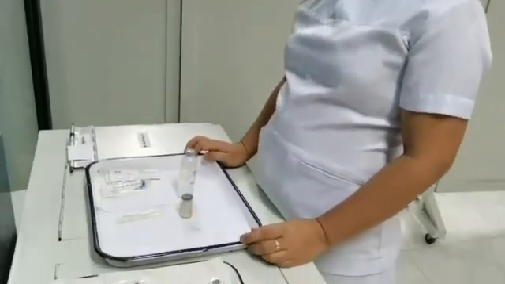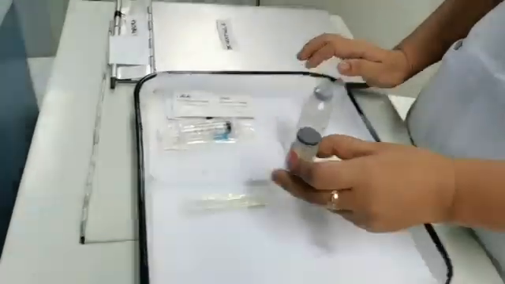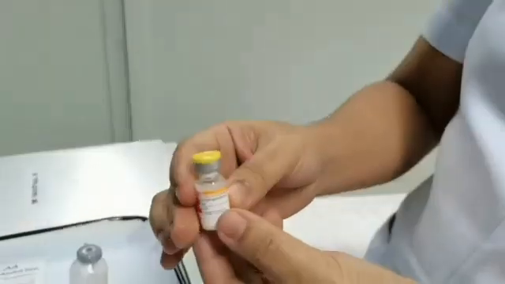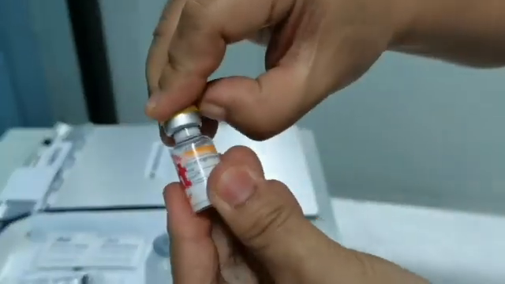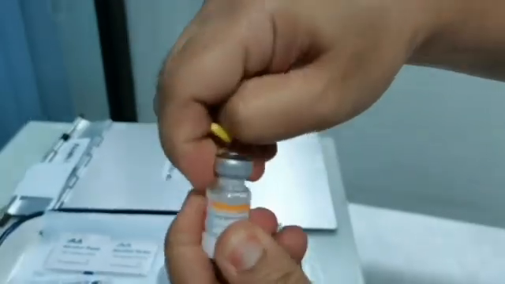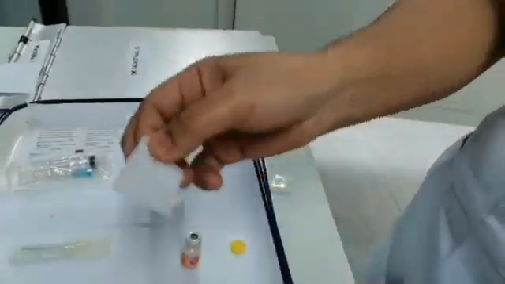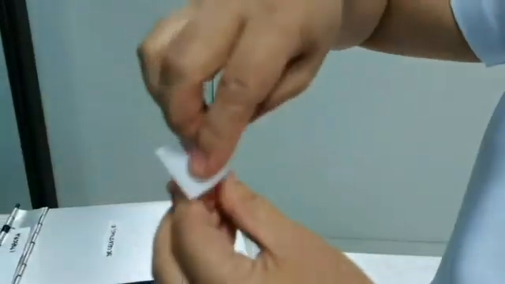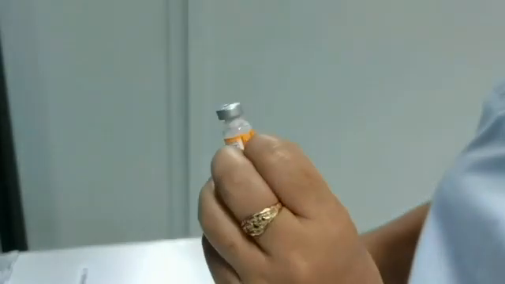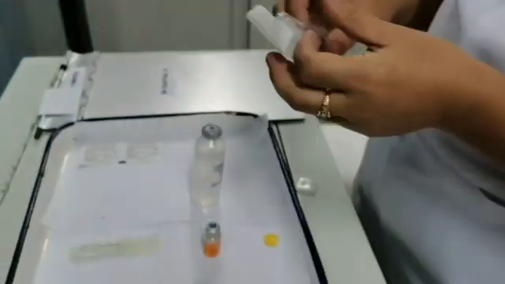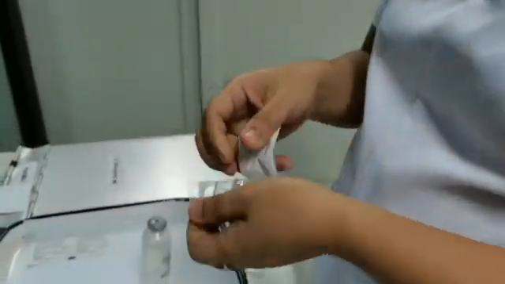Remove thin seal cap from top of vial without touching the rubber stopper. Firmly wipe rubber stopper on top of vial with alcohol swab. Read the instruction of vial label as to the amount of diluent you are going to use. Dilute or reconstitute the powder drug in the vial.